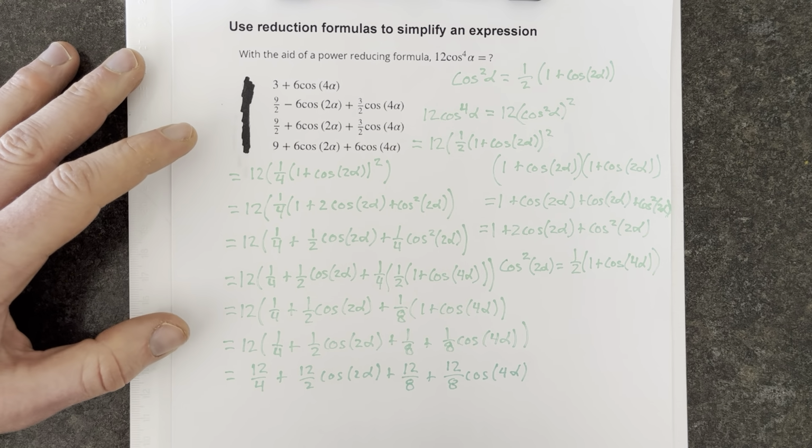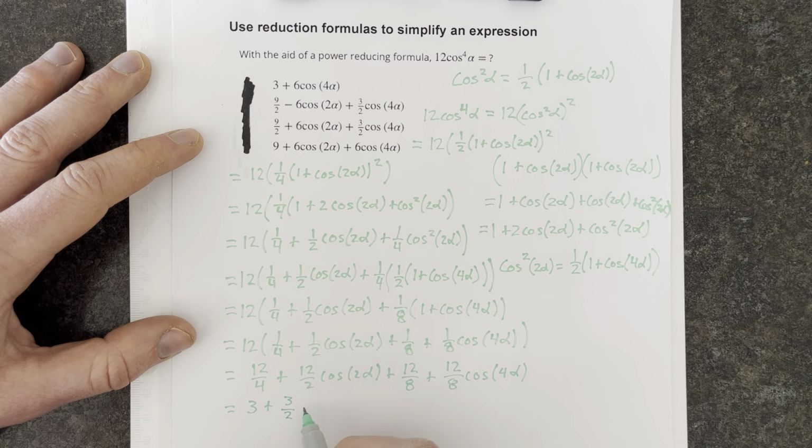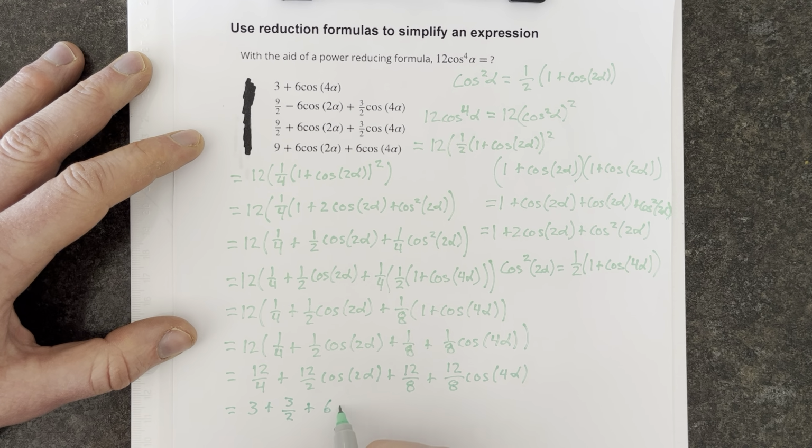All right, let's go ahead and combine some stuff together. This will be 3, and this is going to be 3/2. So if I add 3 and 3/2, let's write it out. That's 3 plus 3 over 2, plus 6 cosine of 2 alpha, plus 3 over 2 cosine of 4 alpha.